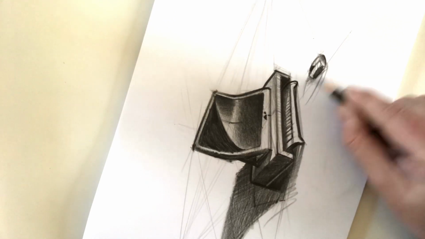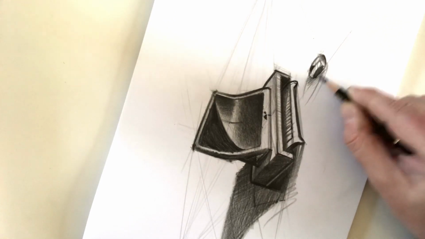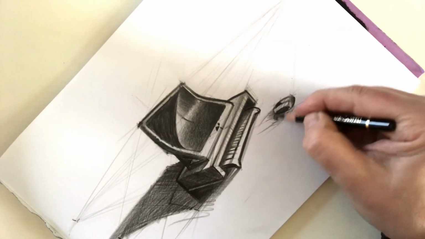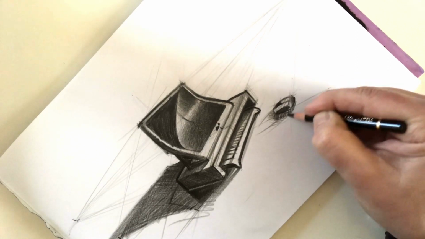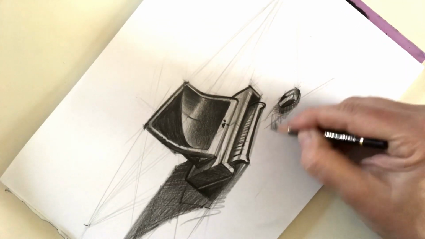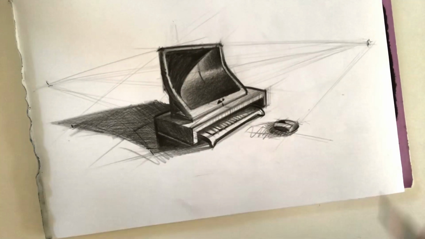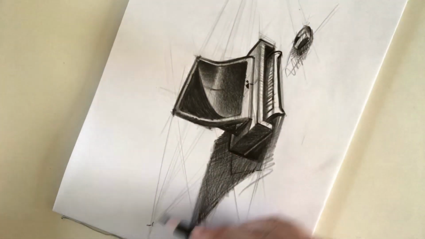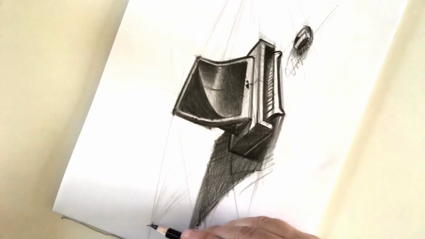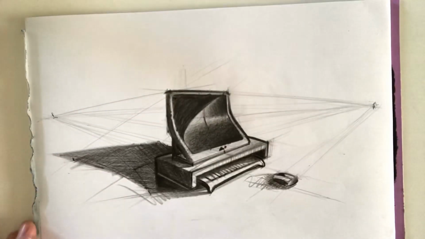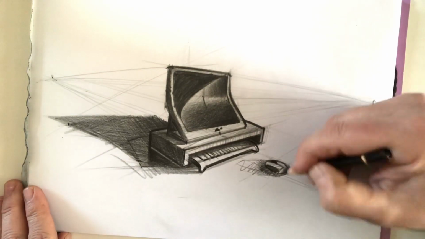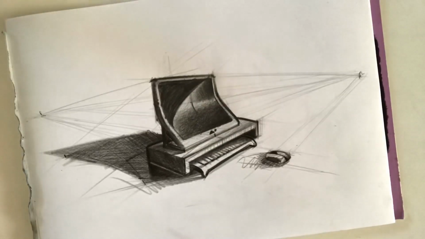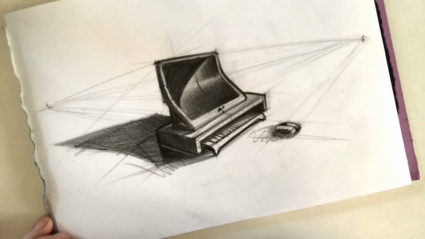According to the light, a little bit of shadow. You see? Always following the perspective. Always following the perspective. So we have our mouse. All right. And then what else can we have?